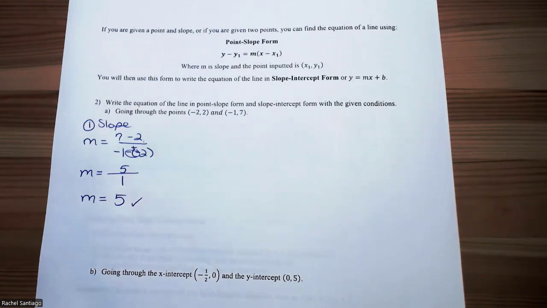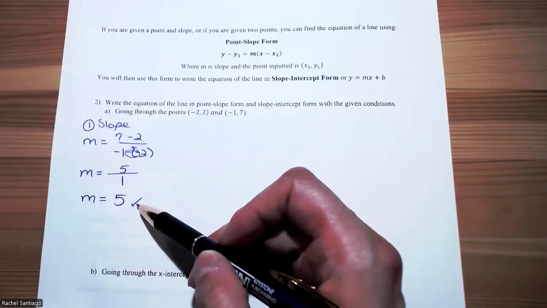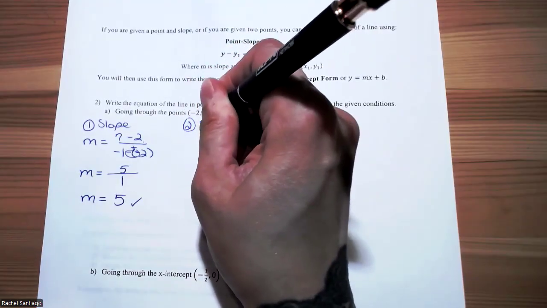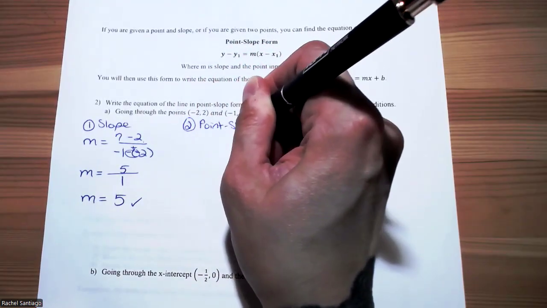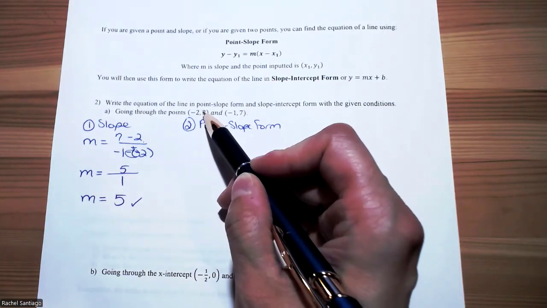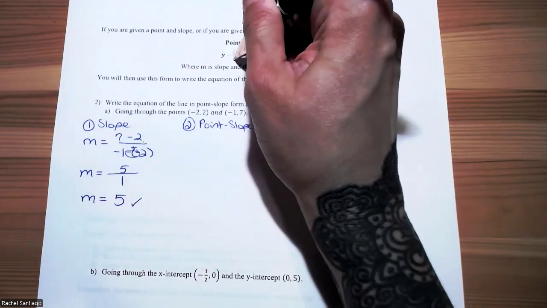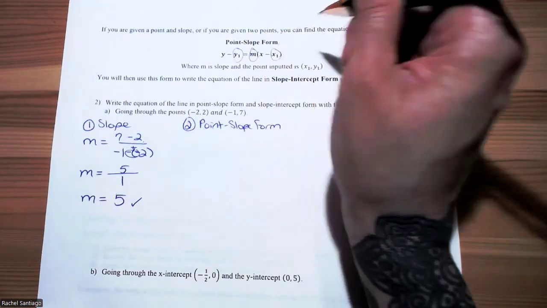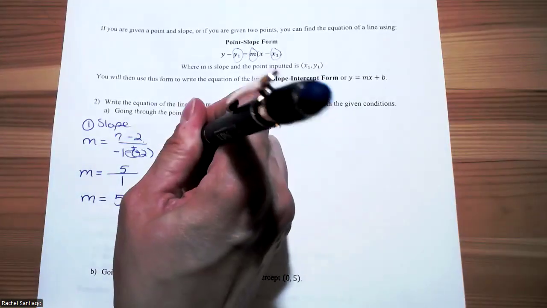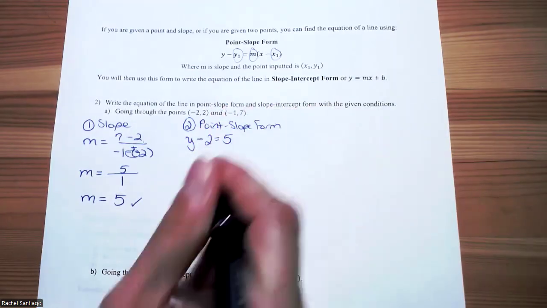There's our first piece. Now that I have slope, I can plug in a point and this slope into point slope form. So let's write out step 2, point slope form. I'm going to use my first ordered pair, my x1, y1, and my m in this form. Recall that we will only replace the y1, the m, and the x1 with our given pieces of information. So my point slope form becomes y minus y1, which is 2, is equal to m is 5.